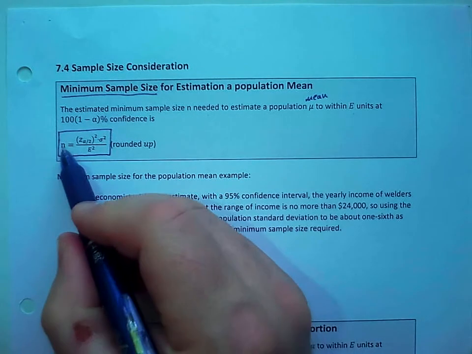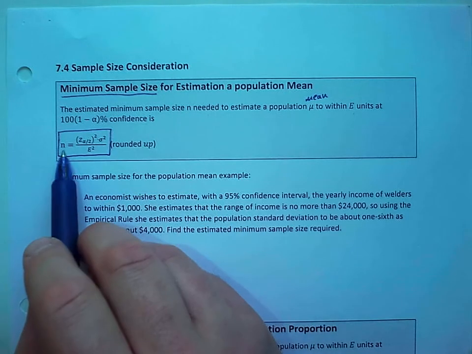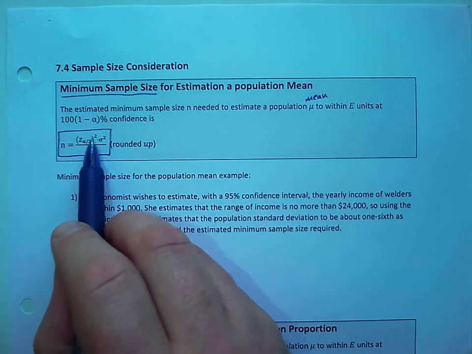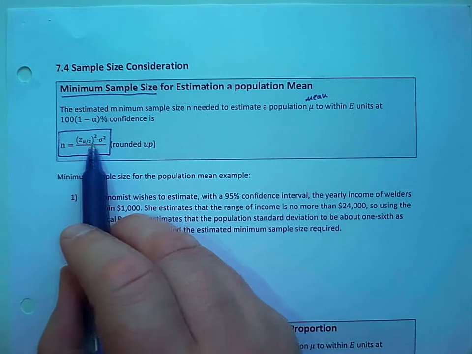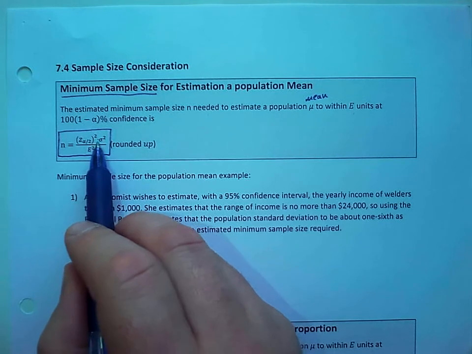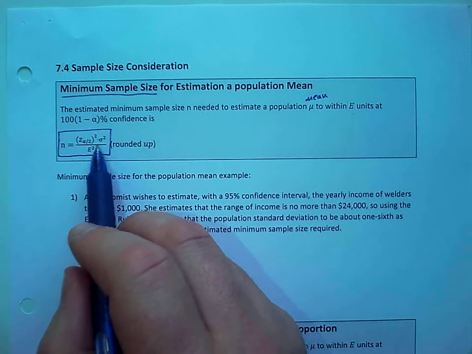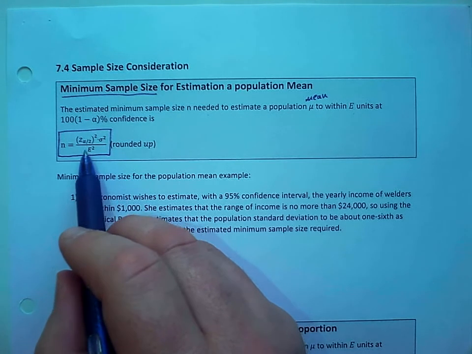If you want to figure out your sample size, which is little n, we take our z sub alpha divided by 2 value, and by now we should all feel comfortable about how to figure out z sub alpha divided by 2, and square it, and then times sigma squared, so we're going to assume that we know sigma, divided by our margin of error squared.